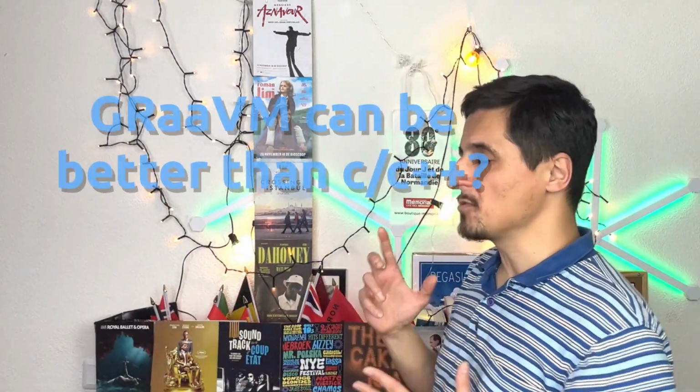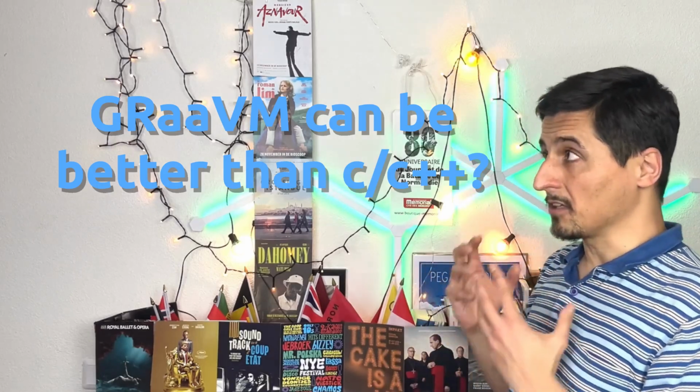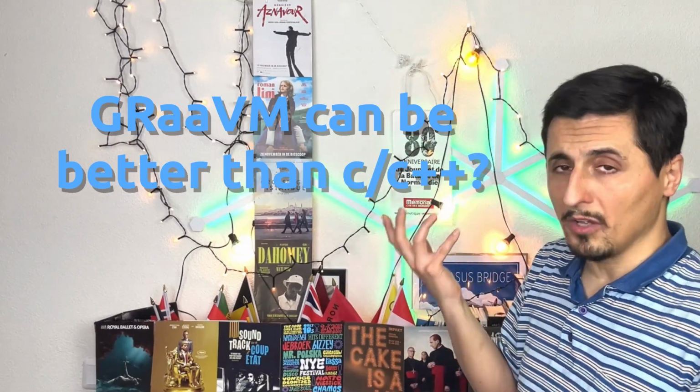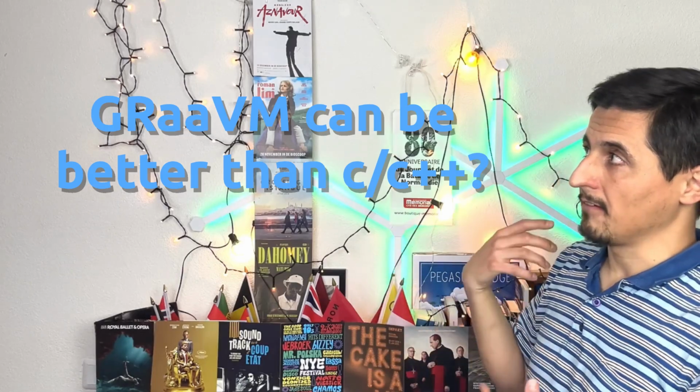Misconception number 4. This is the last one. And the misconception number 4 tries to make a comparison between how GraalVM works and C and C++.